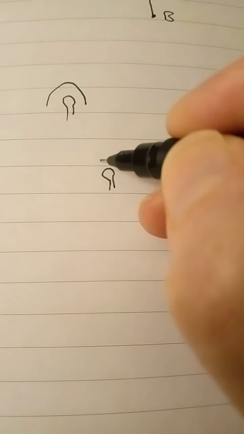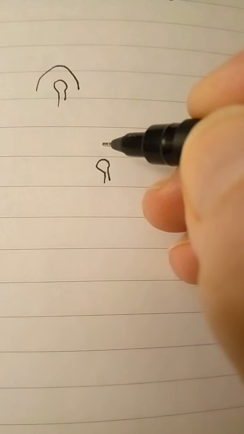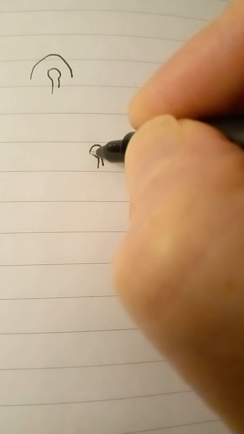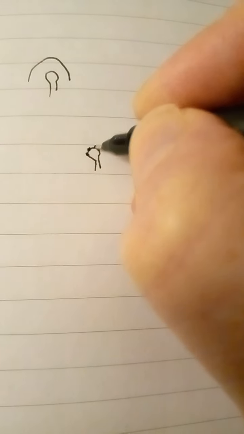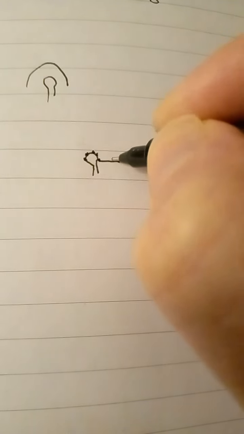If we draw the light bulb there, I need my glasses for this, can't see anything. We have each point on the surface of that bulb is a point where a light ray is coming out.